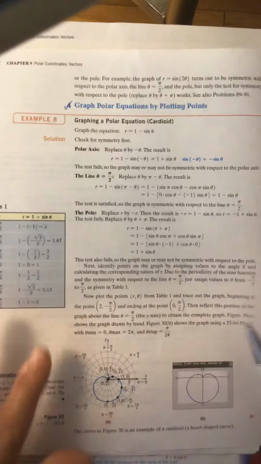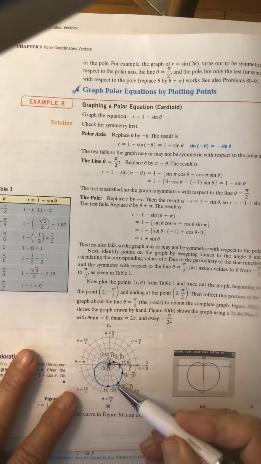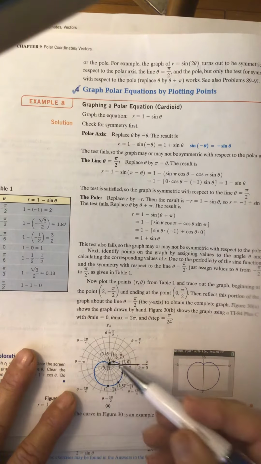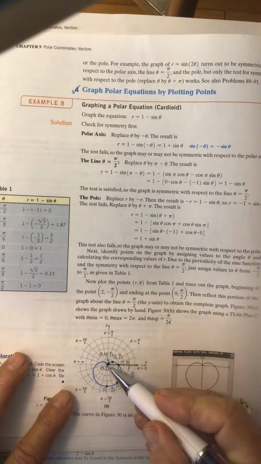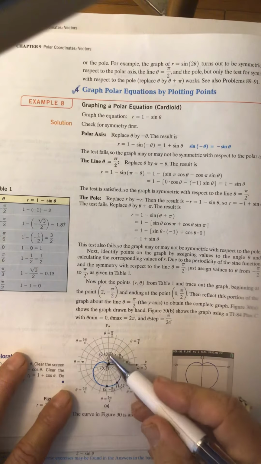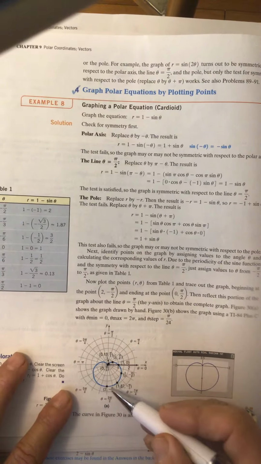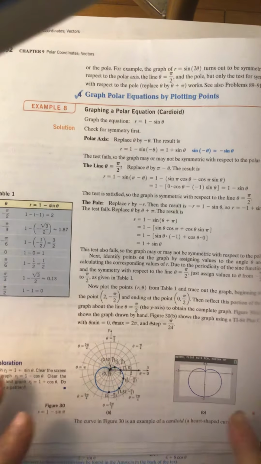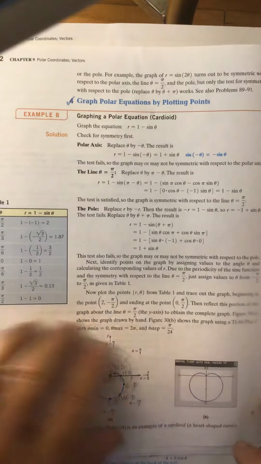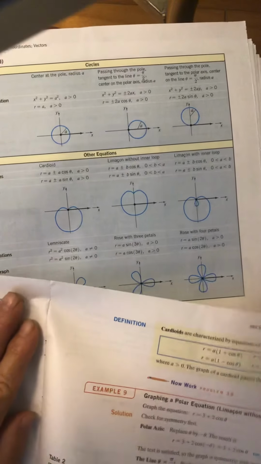So since we've already got these points, graphing them, just like we did with rectangular, you connect the dots. Then, because it's symmetric left and right, we know that that's the other half of it. And we get that picture. That's how you graph polar equations.